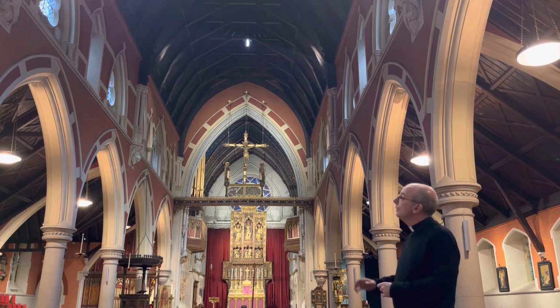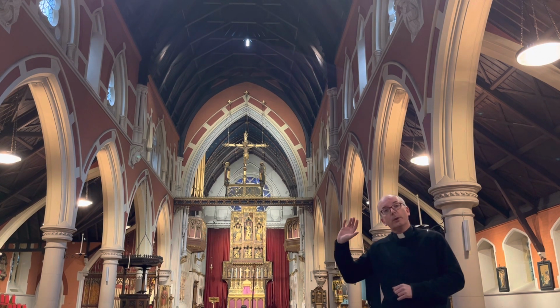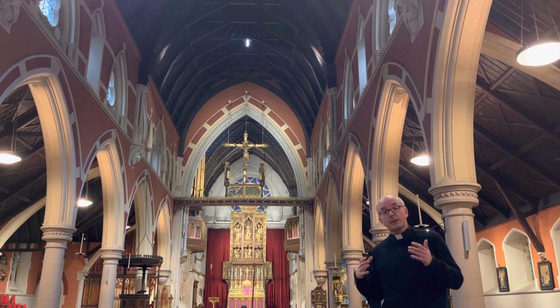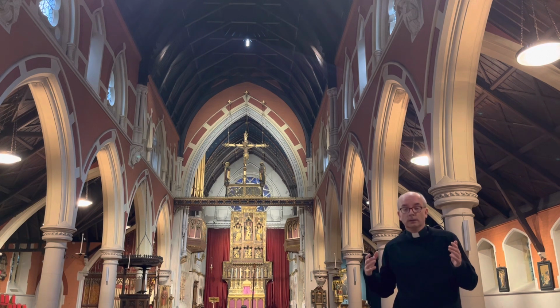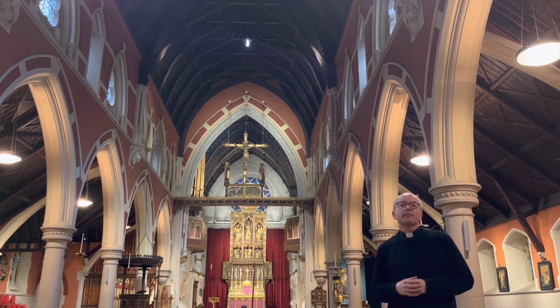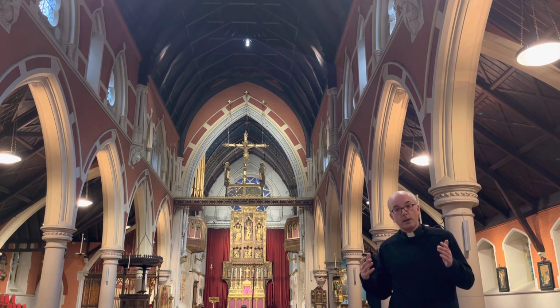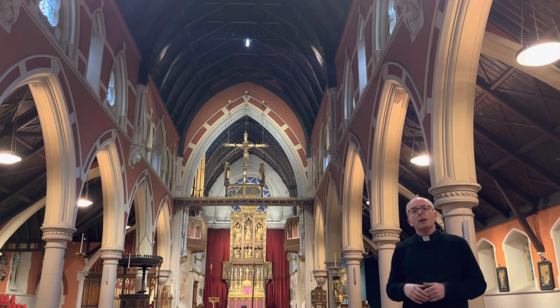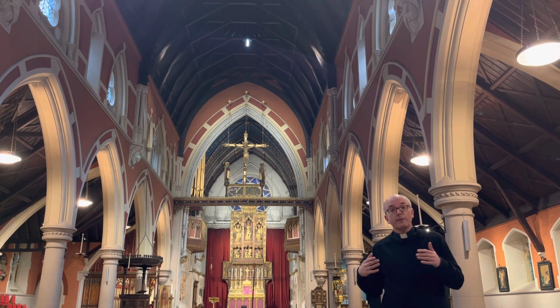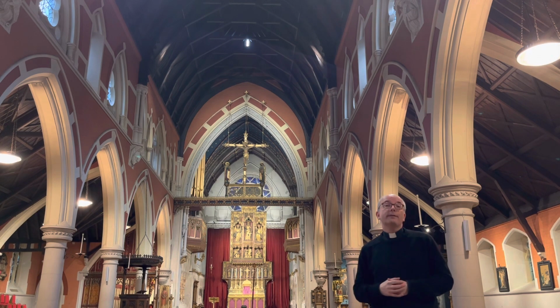But we're going to look up to the ceiling, the beautiful wooden ceiling of our church, and it is suggestive of the hull of a boat. And we know already that that word nave comes from the Latin word navis, that means ship or boat. And the boat was one of the images that the first Christians used to describe themselves.